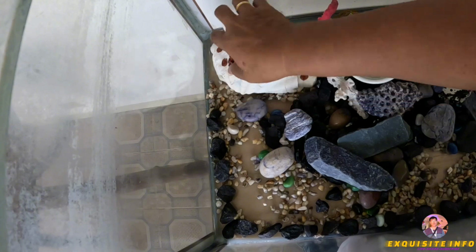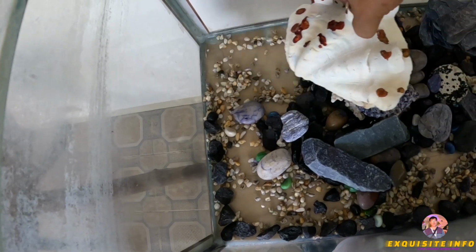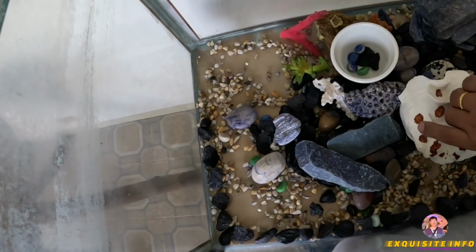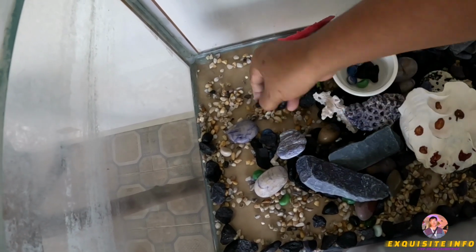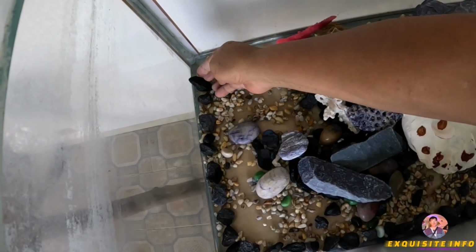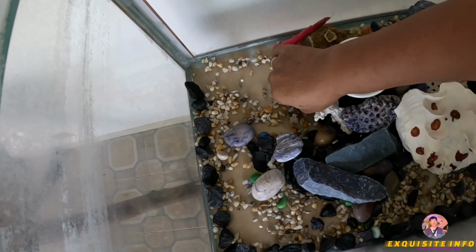Test the ammonia and nitrite levels frequently. There should never be any detectable ammonia or nitrite in the water. Low levels stress the fish and weaken their immune system. This makes it easier for them to get sick.